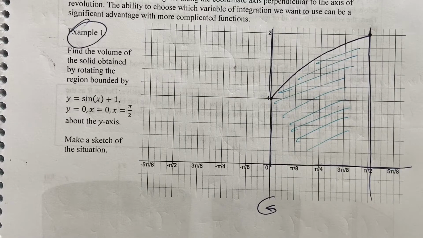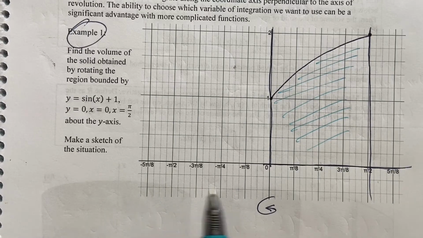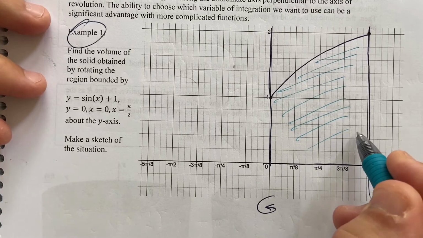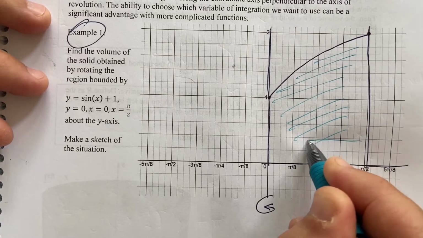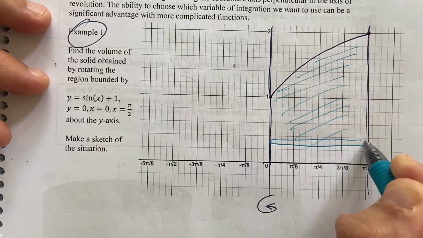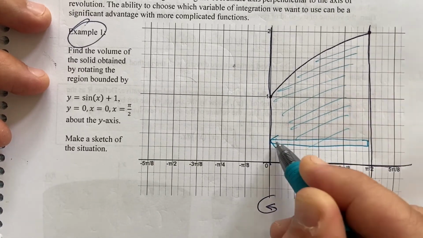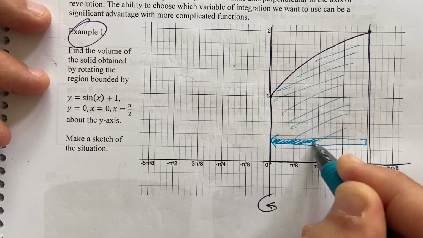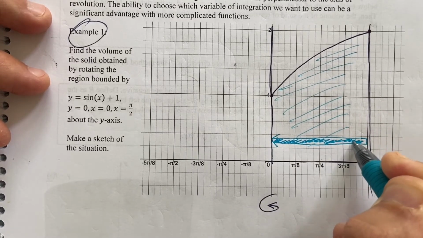Okay, if we're rotating around the y-axis, that means if we're using disks or washers, we would need to orient our sliver of this area pointing at that y-axis. Right, so we'd have this sliver.